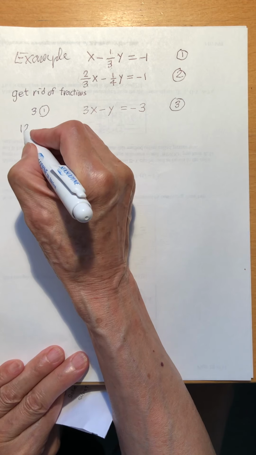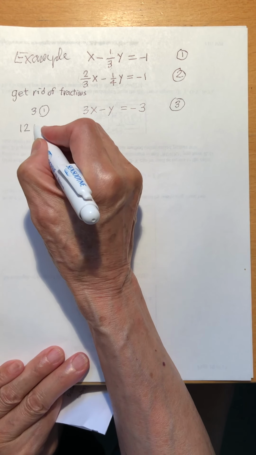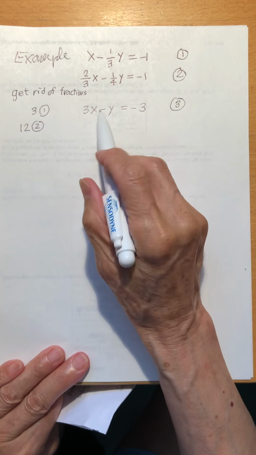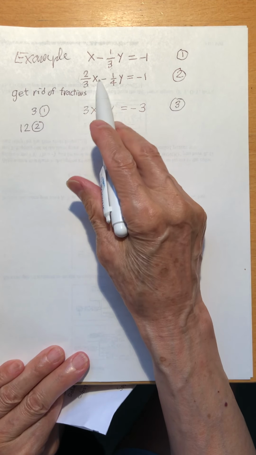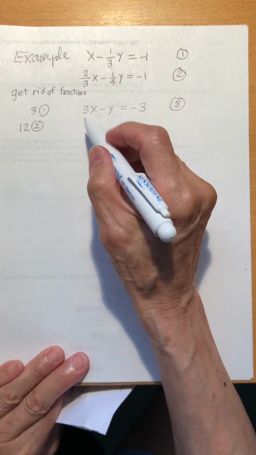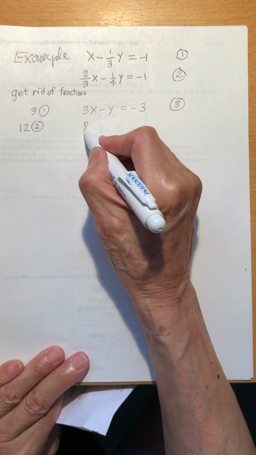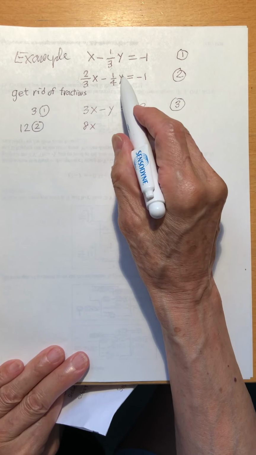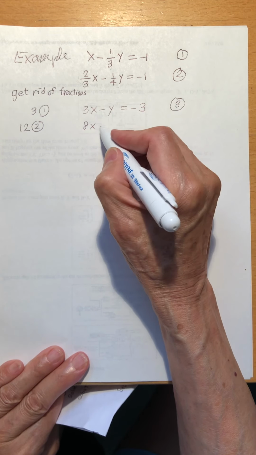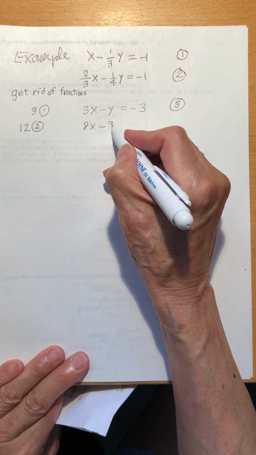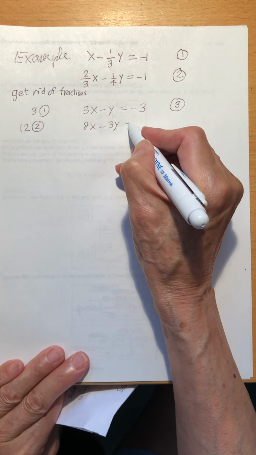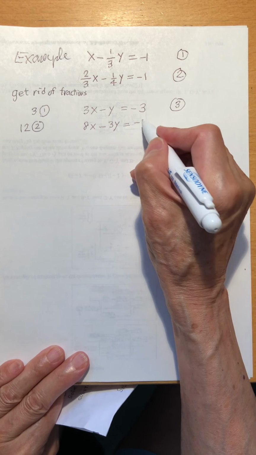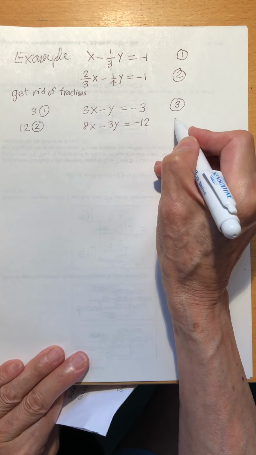So 12 multiply equation 2. 12 times this is 8x. 12 times this is 3y, minus 3y equals 12 times that is -12. I call this equation 4.